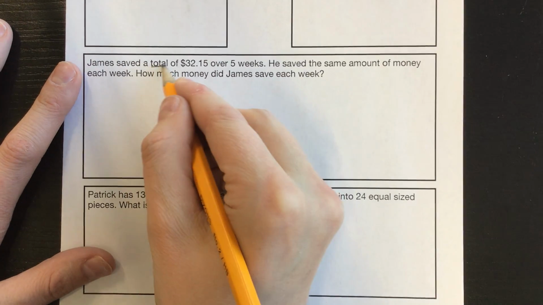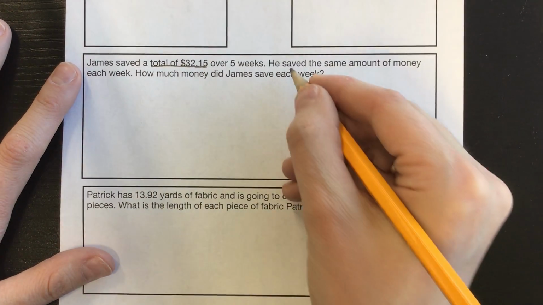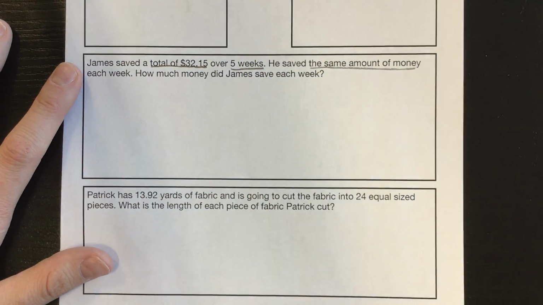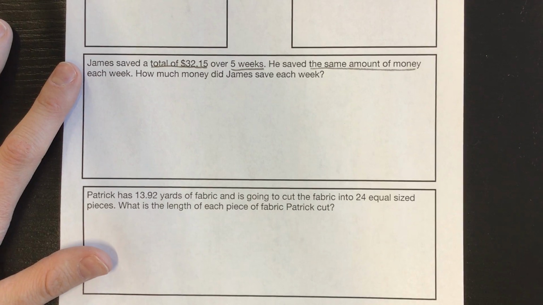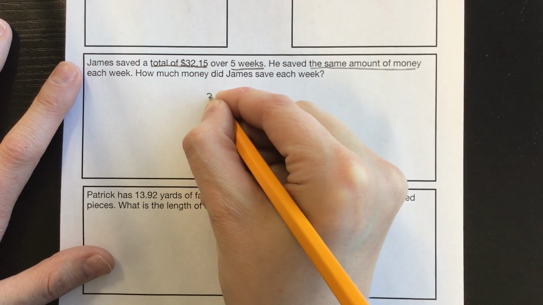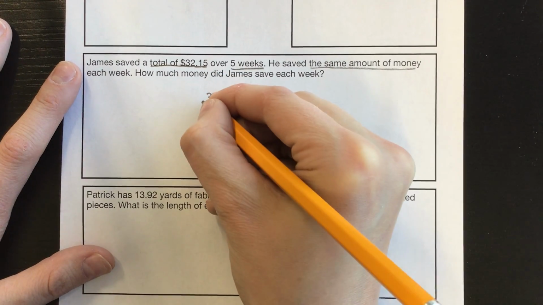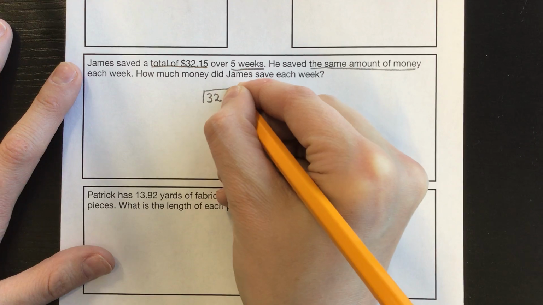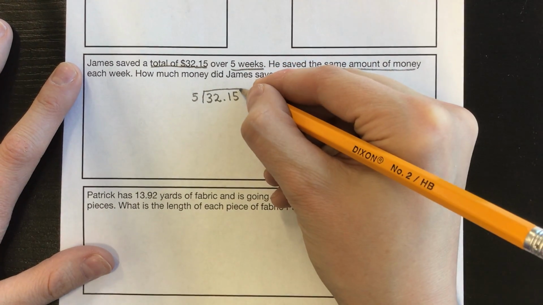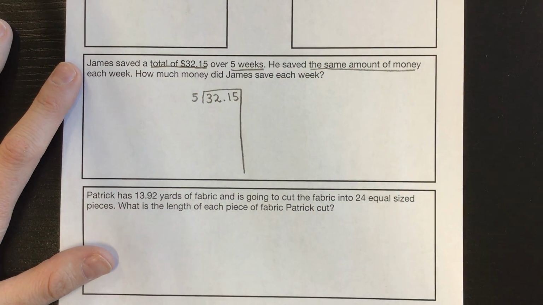So I know that he saved a total of $32.15, and he saved the same amount of money over 5 weeks. So in order to figure out how much money he saved each week, I need to take my total, $32.15, and split it up between 5 weeks. Let's make sure we draw our big 7, partial quotients.